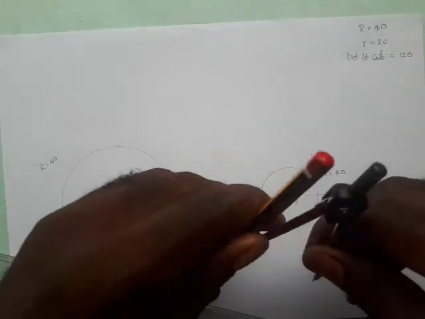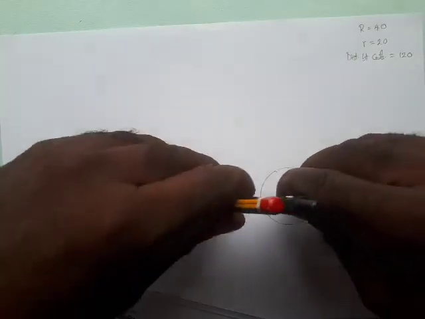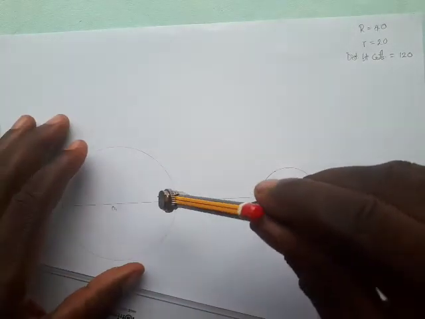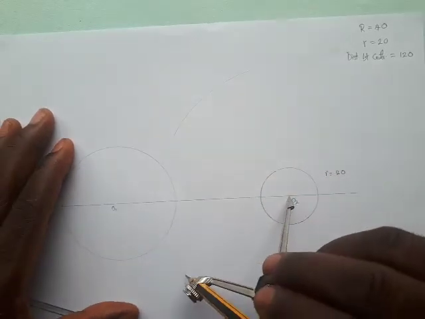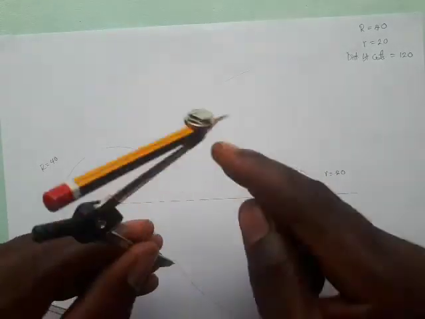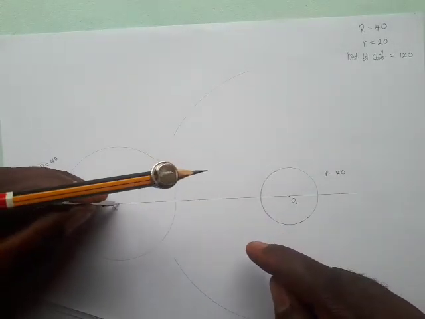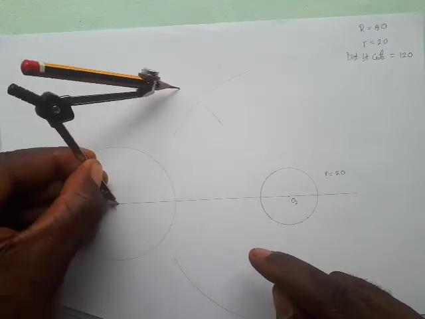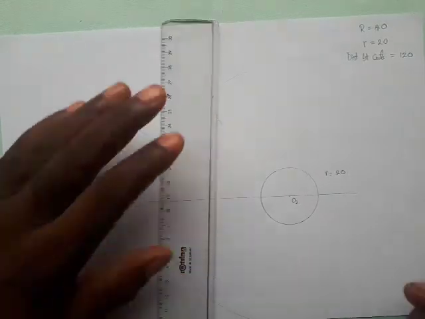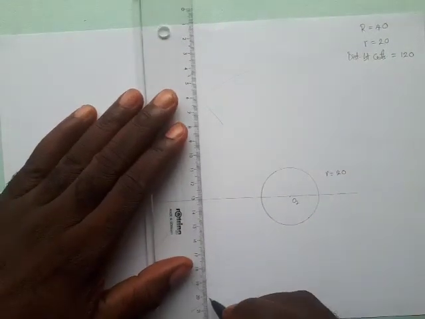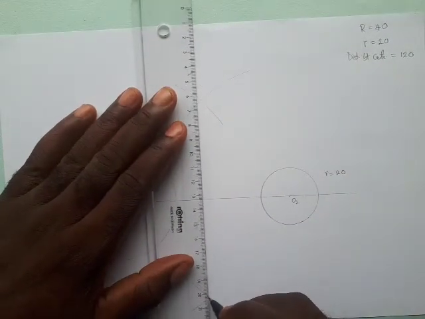So you needle on O1, stretch more than half of the O1, O2 line, okay? Draw an arc up, arc down. With same radius, you needle on O2, cut the arc up, and cut the arc down. Connect both of them. Draw the perpendicular bisector, like this.